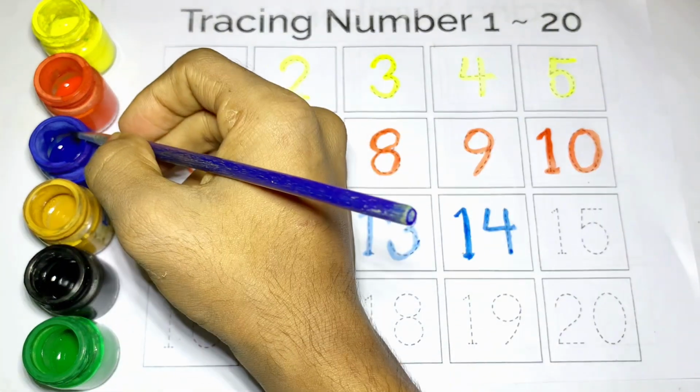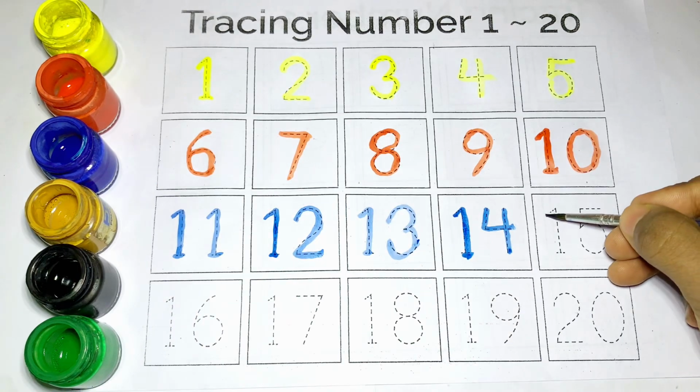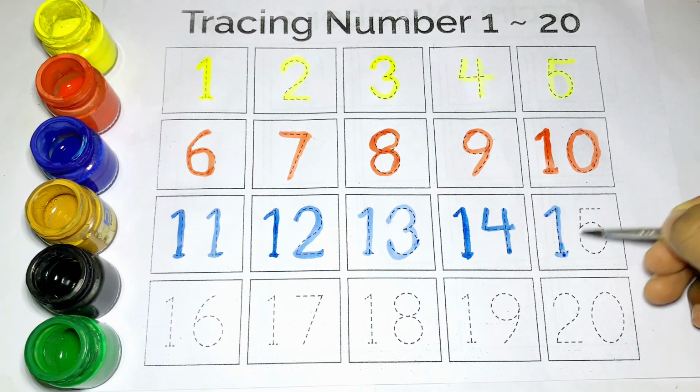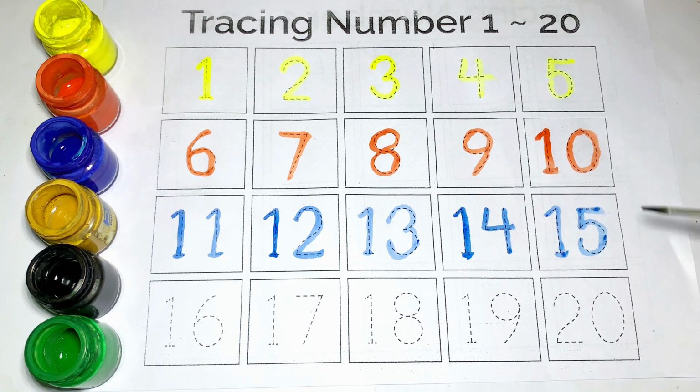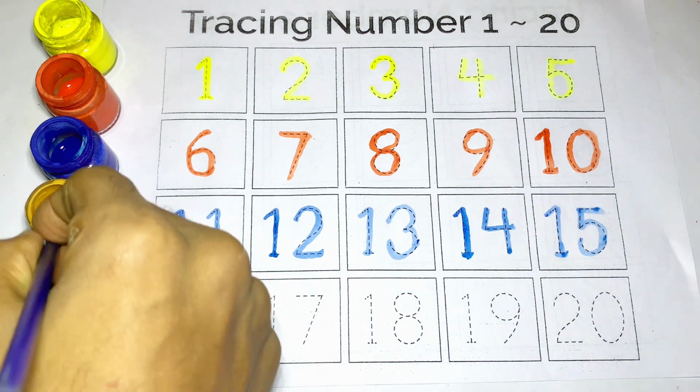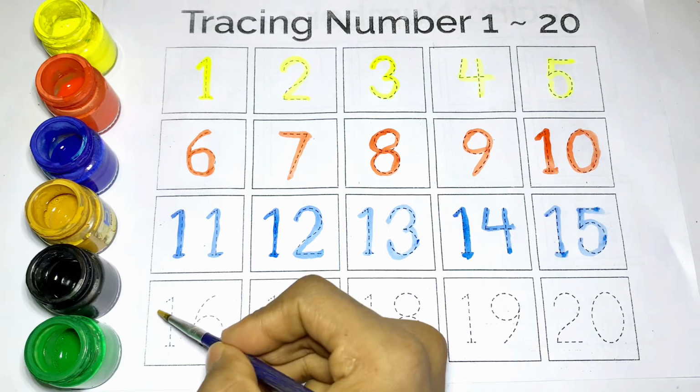Kids, now draw 15. The numbers of 15. Kids, now draw 16. The numbers of 16, and use yellow ochre color.